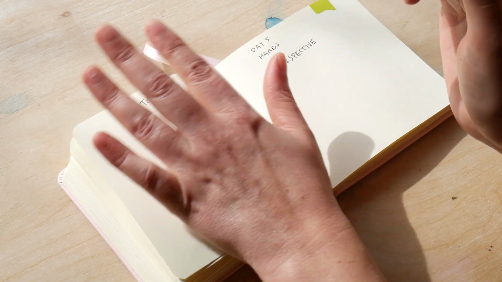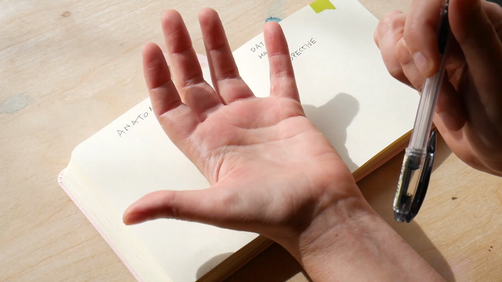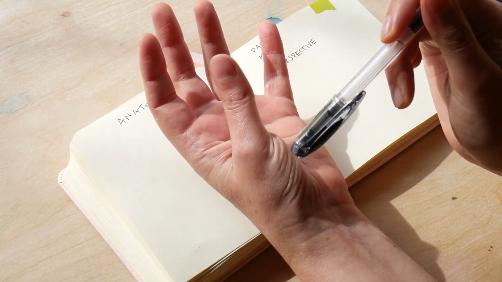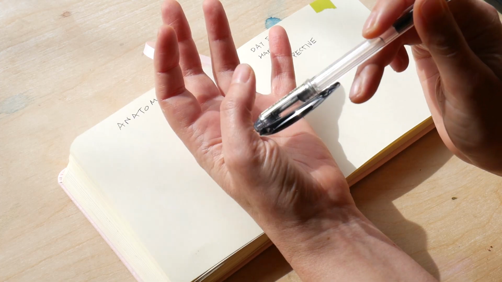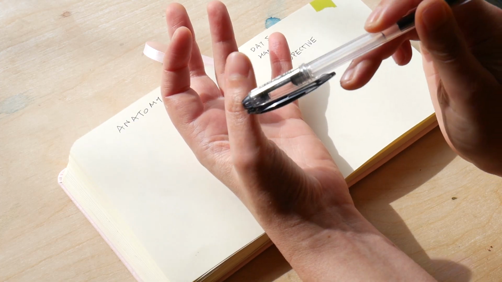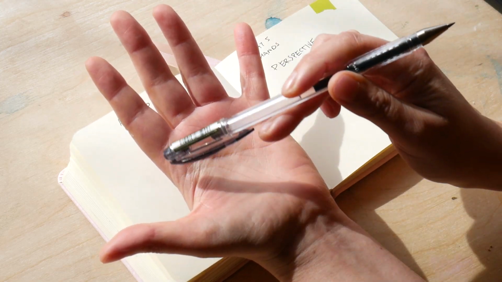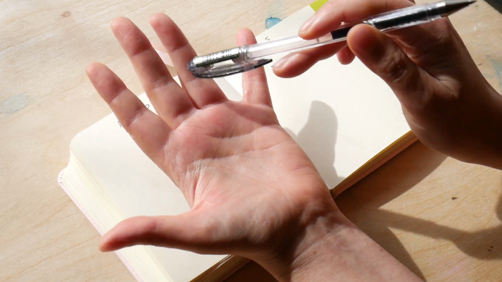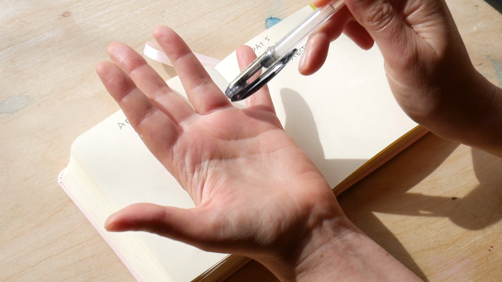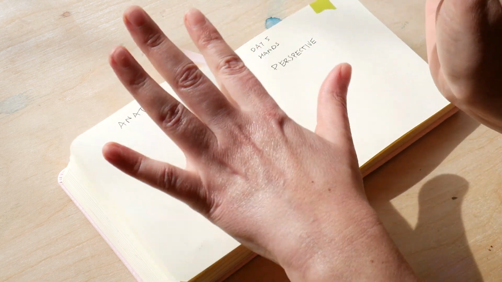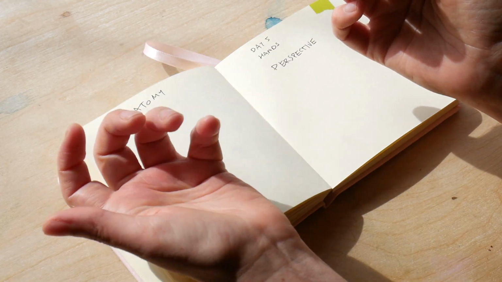The thumb also has 3 points of movement, and its first one is right here. 1, 2, and 3. So this rectangular shape, 5 fingers, 3 points of movement, and 3 lines. It's a very simple anatomy of a hand.